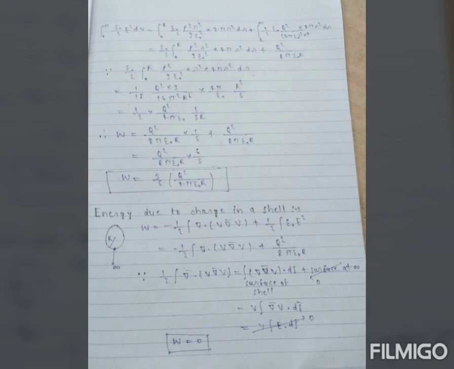The second integral I just now did in the previous problem. So this is nothing but q² over 8πε0 R, because this limit is from R to infinity. So it's only the first integral that I'm going to calculate now, which is ε0 over 2 integration ρ² over 9ε0² r² times 4πr² dr, 0 to R. Let's again cancel a few terms.